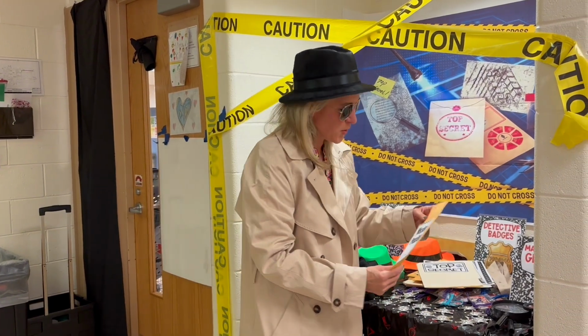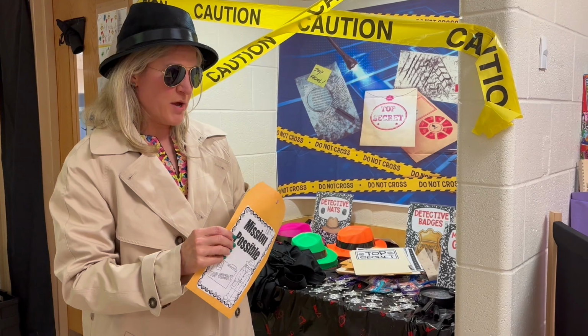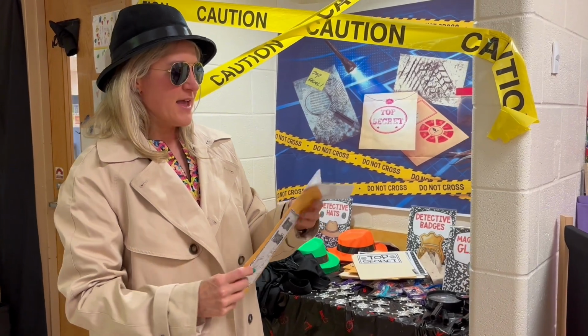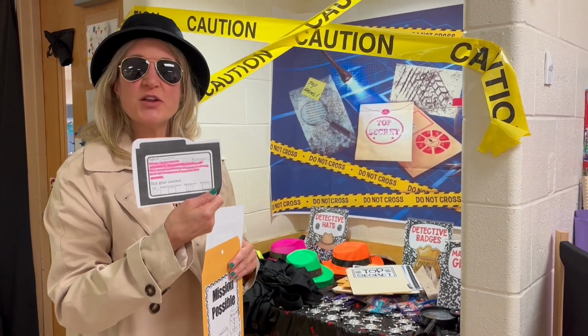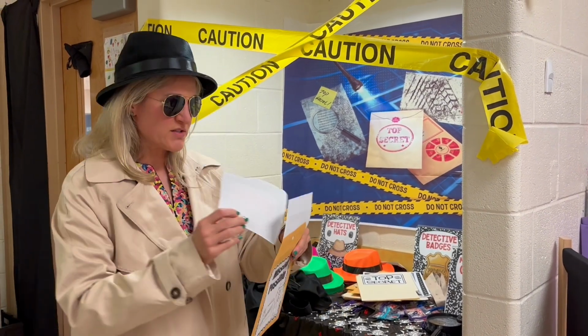Students would open up, so suspenseful, one of the case files, and it would indicate what their mission was for that day, what their reading task was for that day.